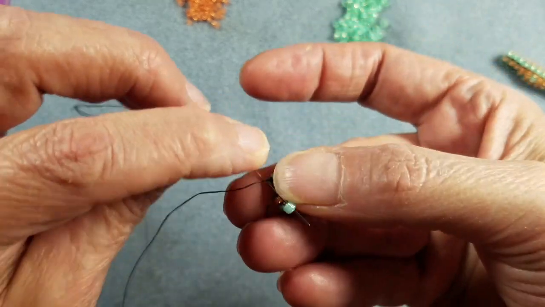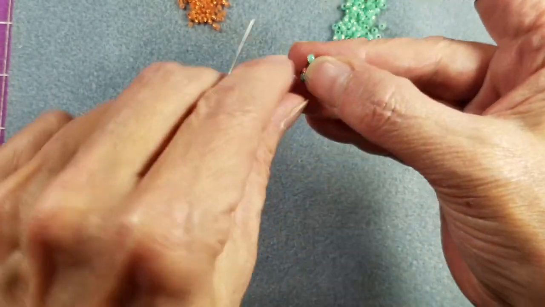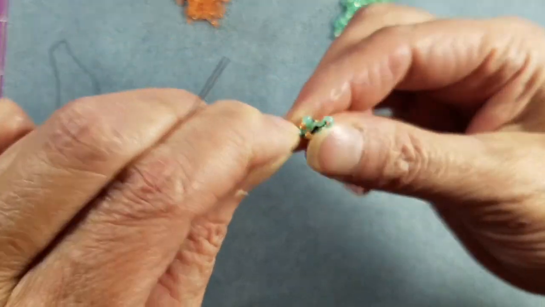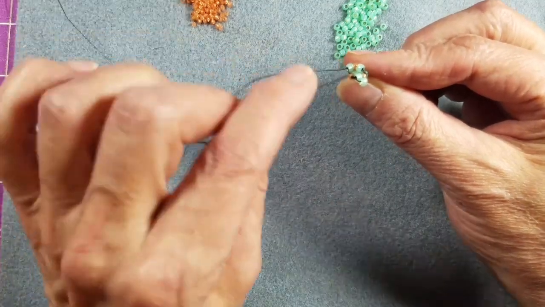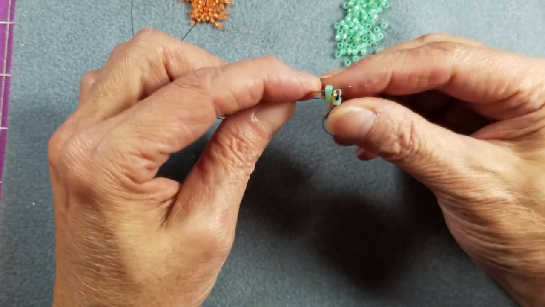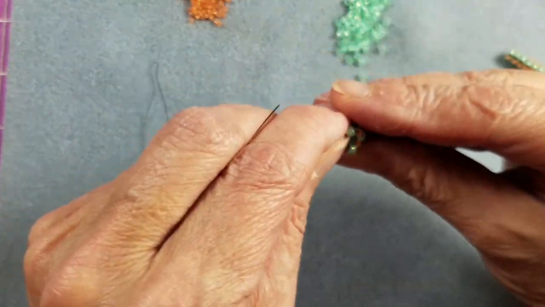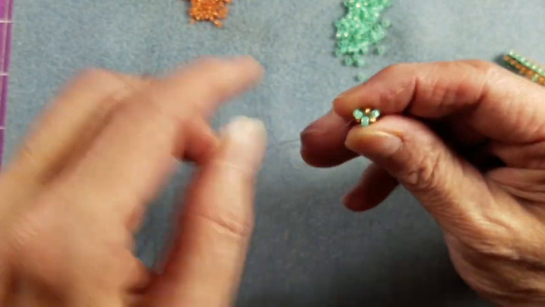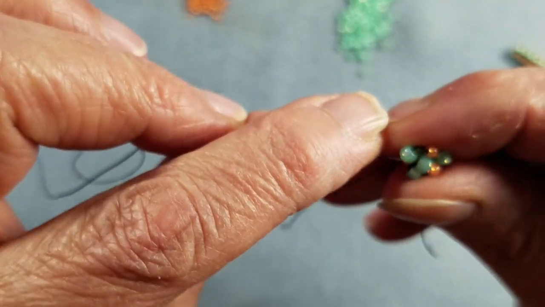So let's go ahead and pick up an 11/0 and sew through the next 8/0 that we added in row 2. Pick up an 11/0, sew through the next 8/0 of row 2. Pick up one more 11/0 and sew through the next 8/0.